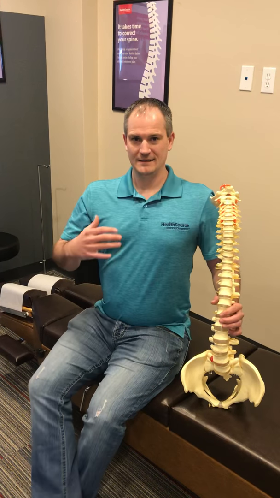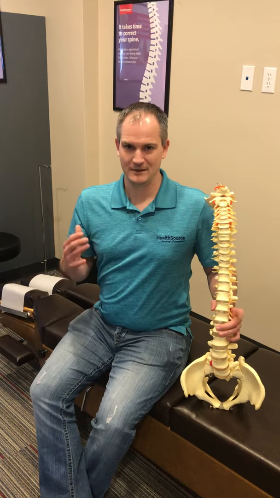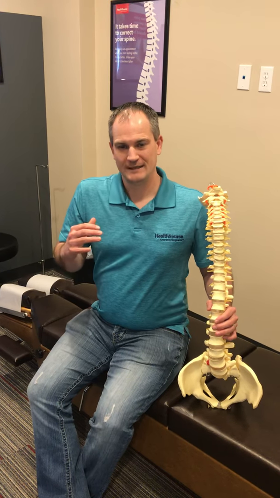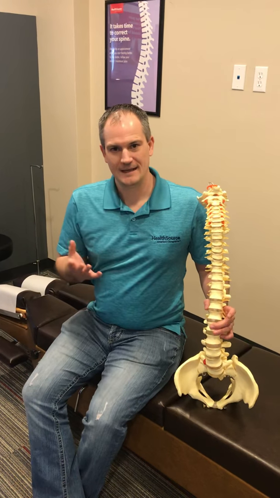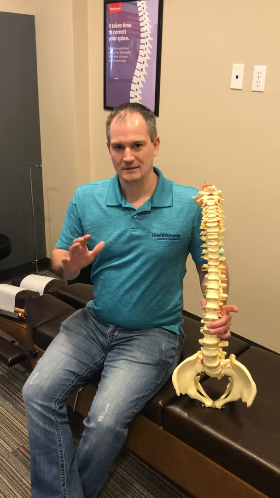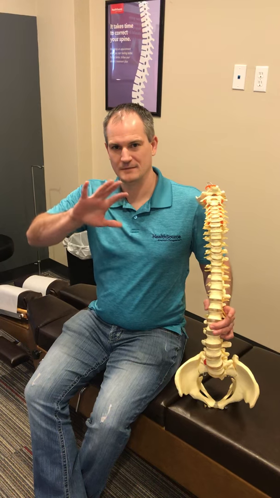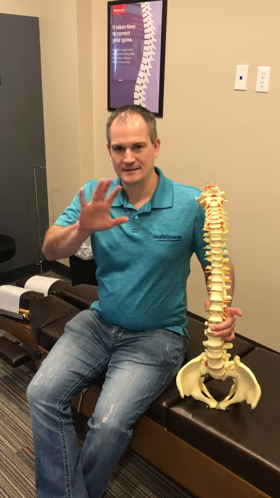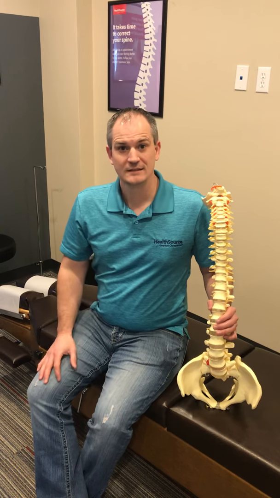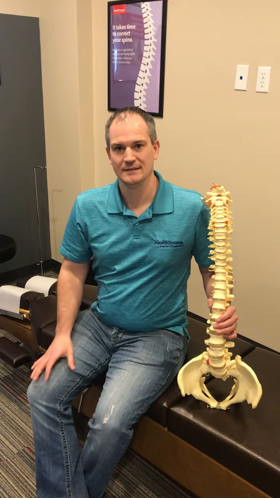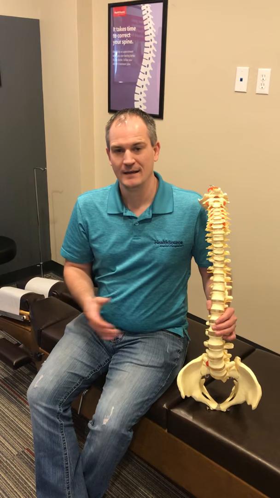So some things to look for to see if maybe you have scoliosis: if you have a big difference in the height of your shoulders or the height of your hips, that can point toward it. Also, sometimes you'll see that somebody's ribs seem to stick backwards more on one side than the other. Those are good signs that they may have scoliosis. We'd be happy to evaluate them and help them out.